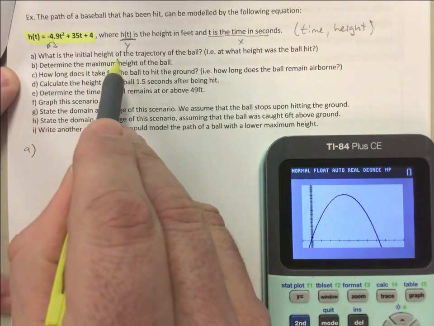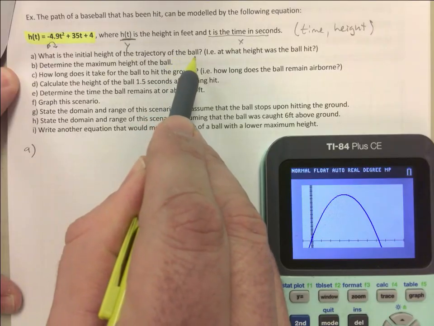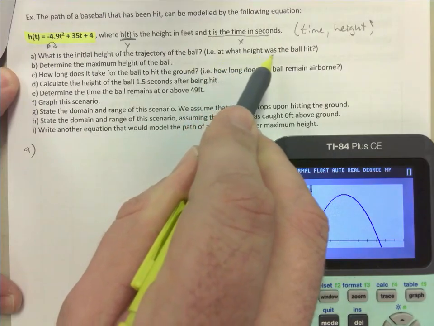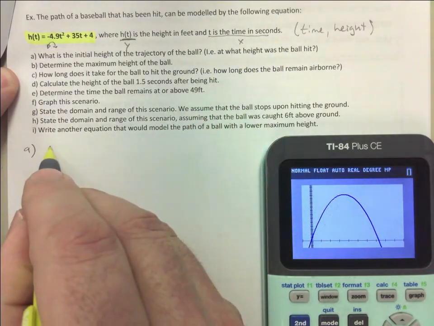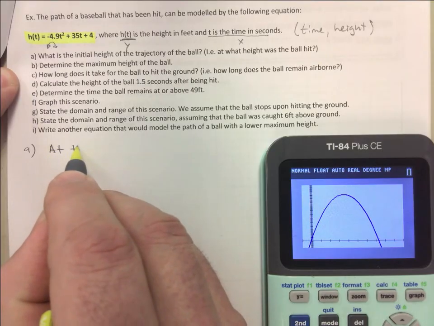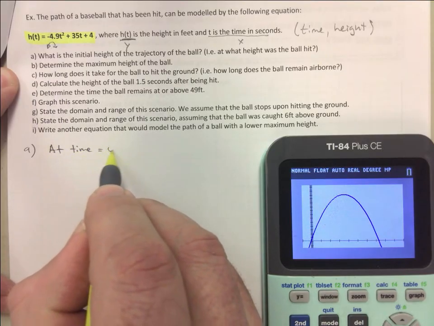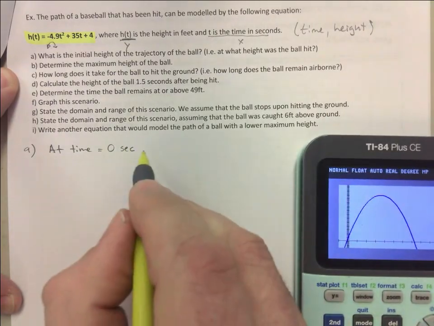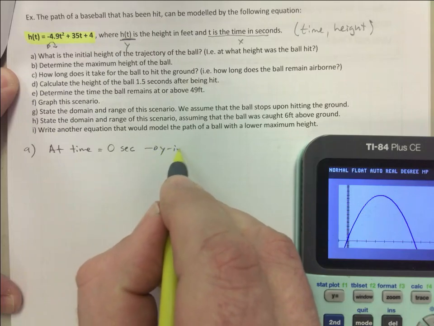What is the initial height of the trajectory of the ball? In other words, i.e. means in other words, at what height was the ball hit? At time equals 0 seconds is what we're interested in. This is the y-intercept.